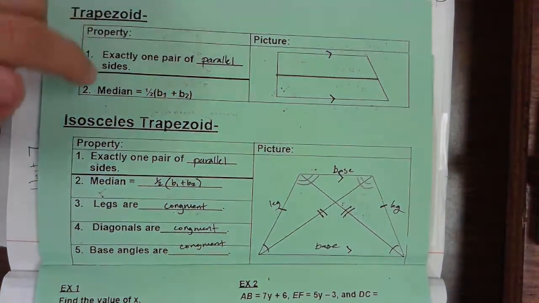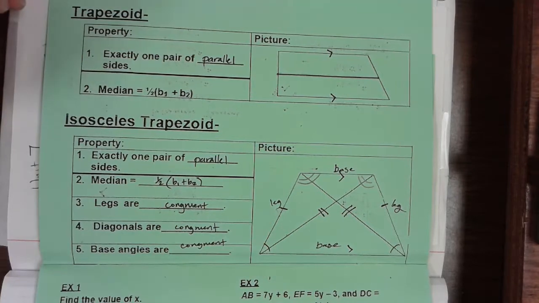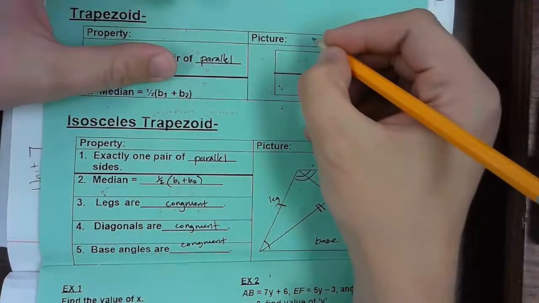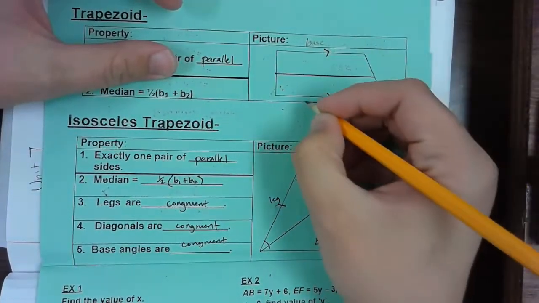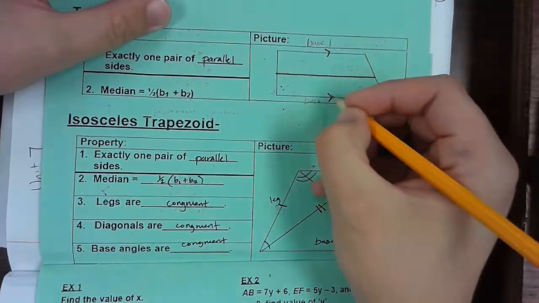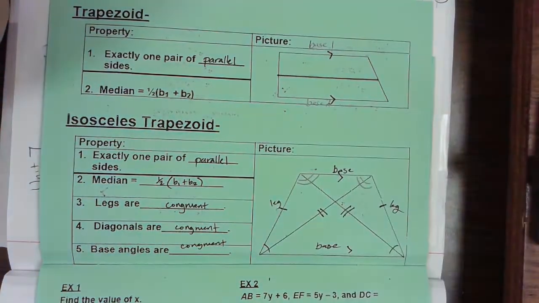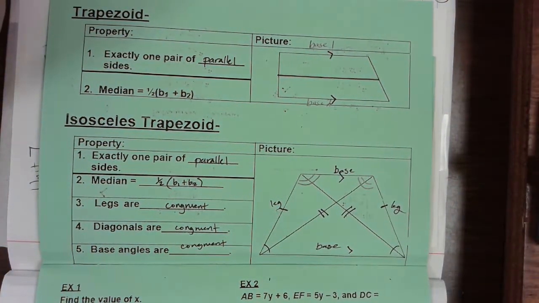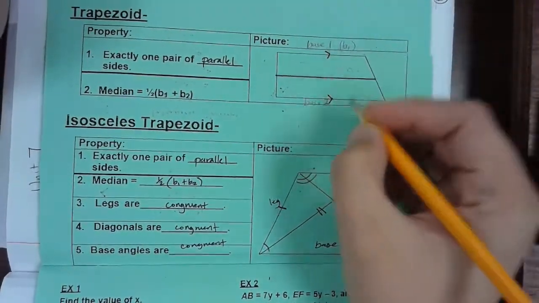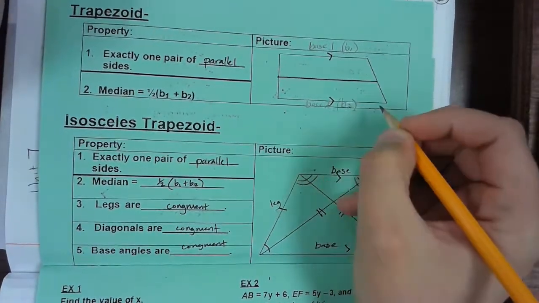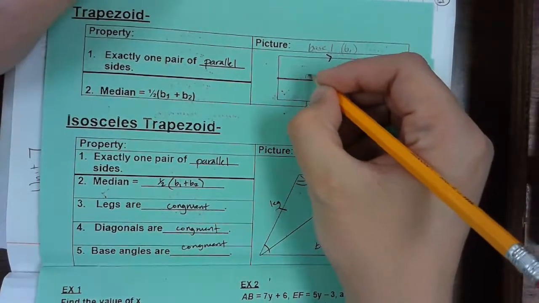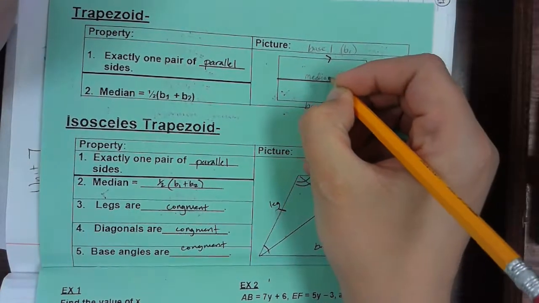Another thing to keep in mind is the median formula. Now, we need to figure out what the median is in a trapezoid. In a trapezoid, we have two bases. This top line is one base, and this bottom line is another base. Oftentimes in a trapezoid, we'll call them base 1 and base 2. In order to determine the length of the median, we need to know the lengths of both of these bases: base 1, also known as B1, and base 2, also known as B2. If I add these two lengths together and take half of them, that's going to give me the length of this line right here, the median.